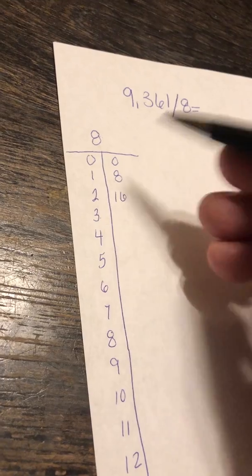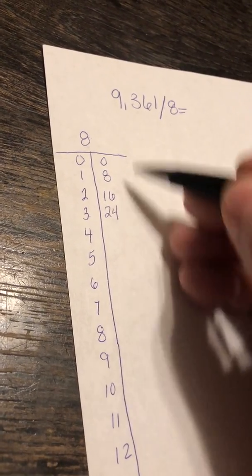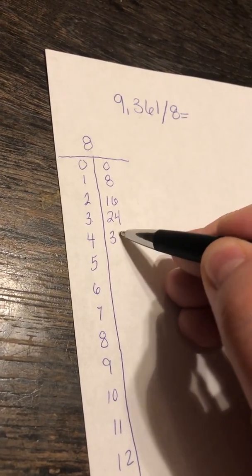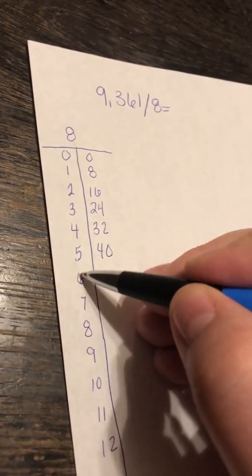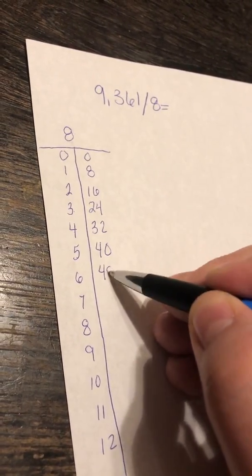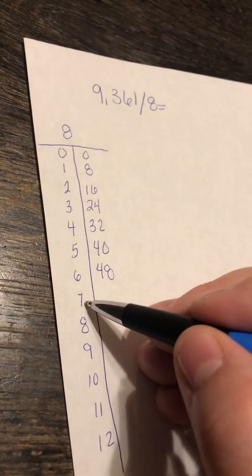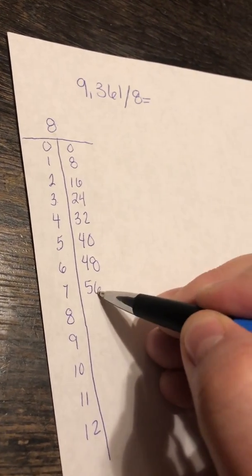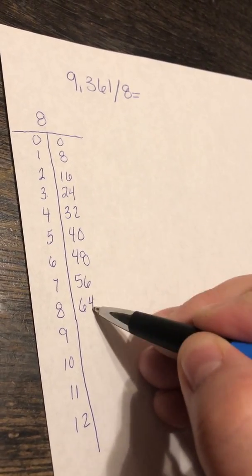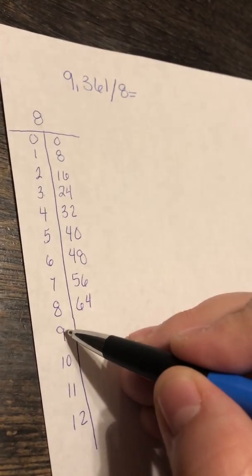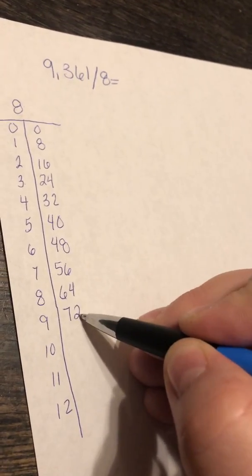8 times 3 is 24. 8 times 4 is 32. 8 times 5 is 40. 8 times 6 is 48. 8 times 7 is 56. 8 times 8 is 64. 8 times 9 is 72.